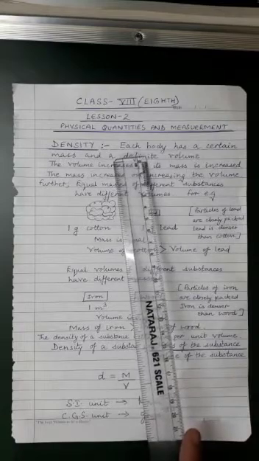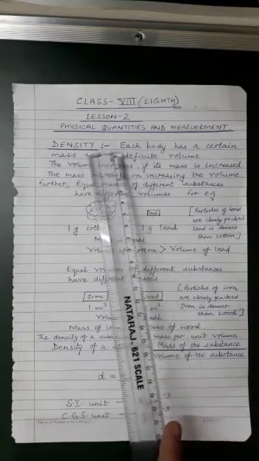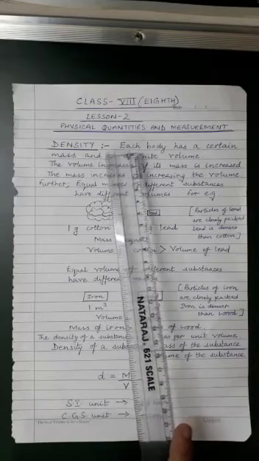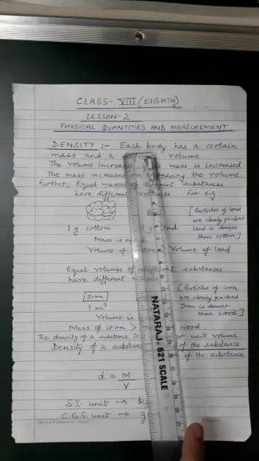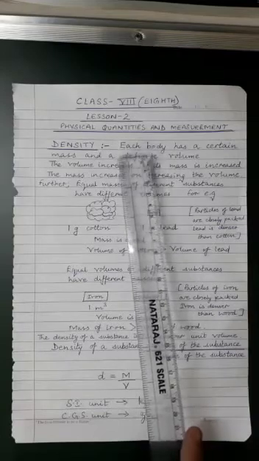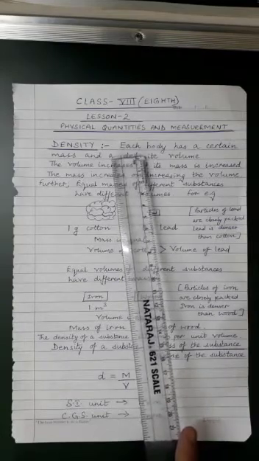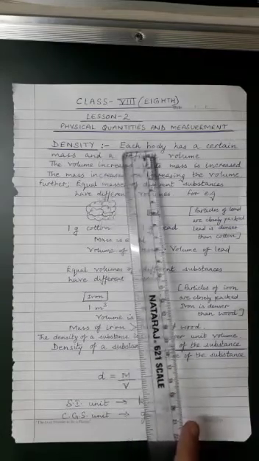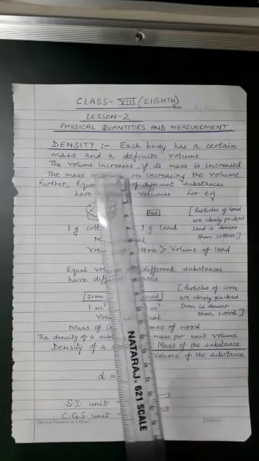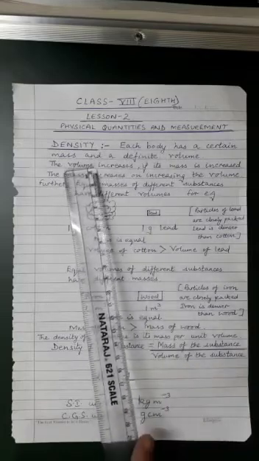Children, you already know what physical quantities are. All those quantities which can be measured are known as physical quantities, like length, mass, time, temperature, volume, density. All these quantities are known as physical quantities. My first topic for today is density.